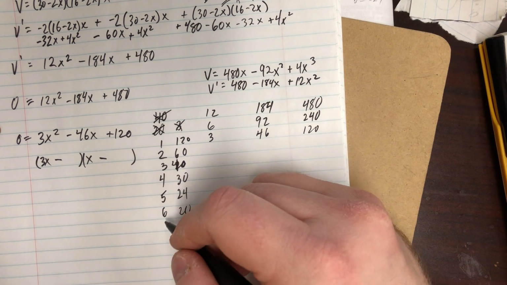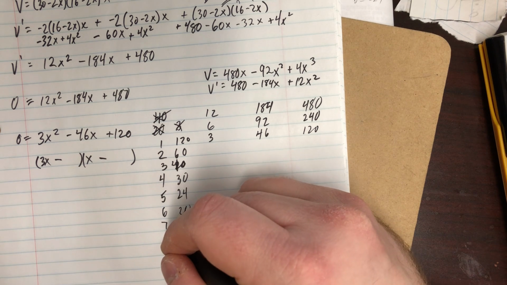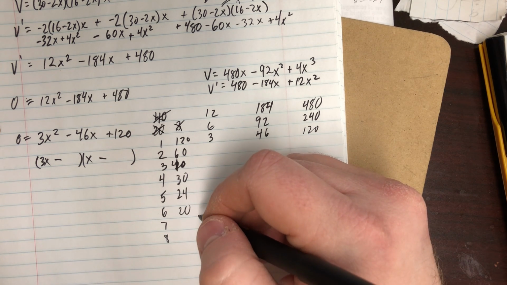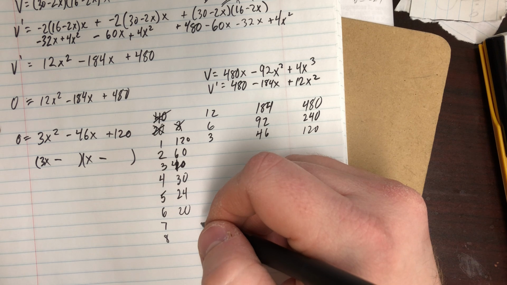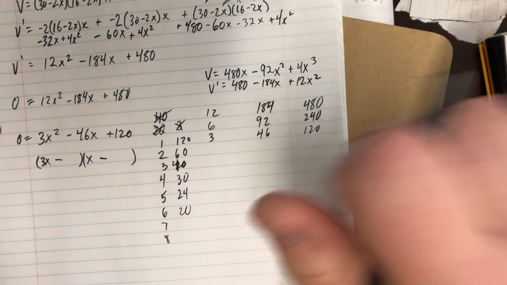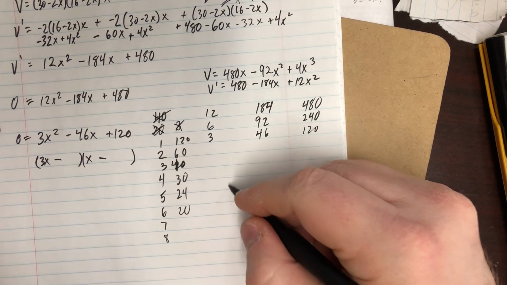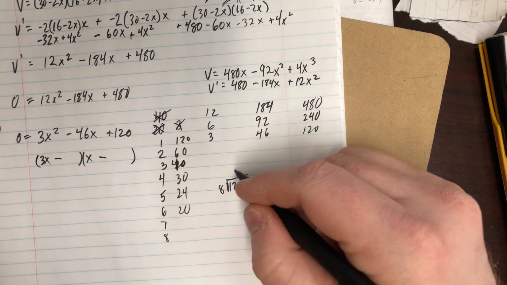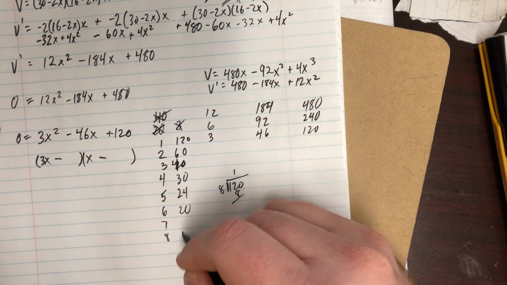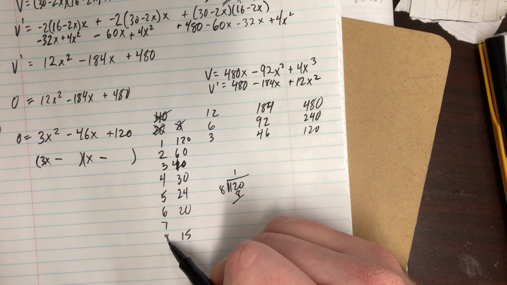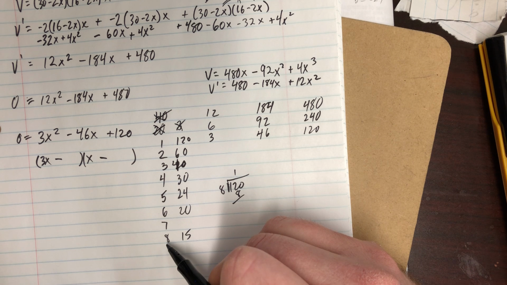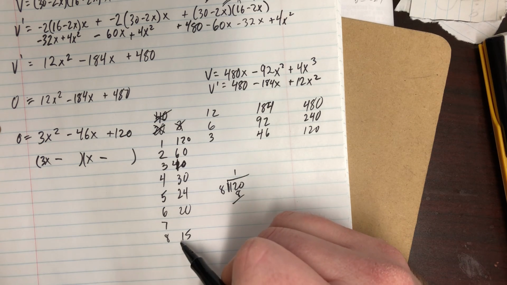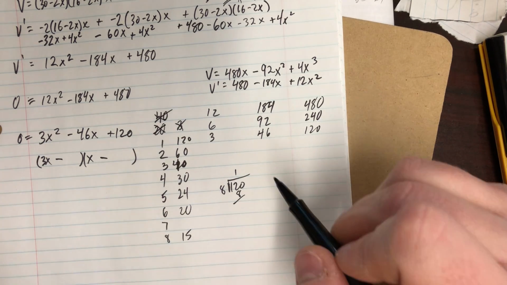So no. 7, I don't think goes in. 8 and, I don't even know what that is. 120 divided by 8. That's going to be 15. So that's going to be 24 plus 5. No, okay. Notice this can take a very long time.